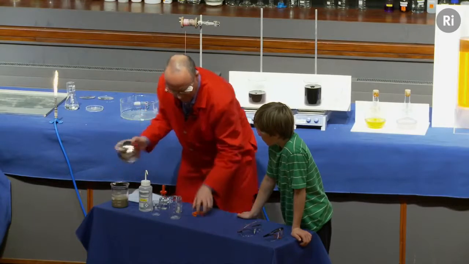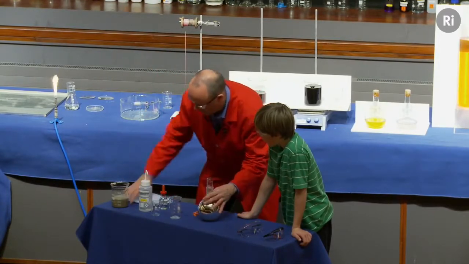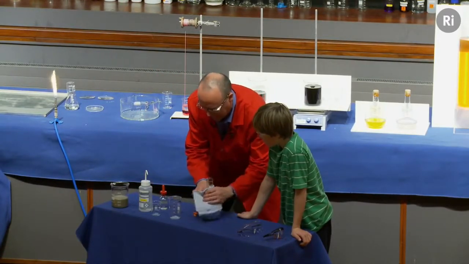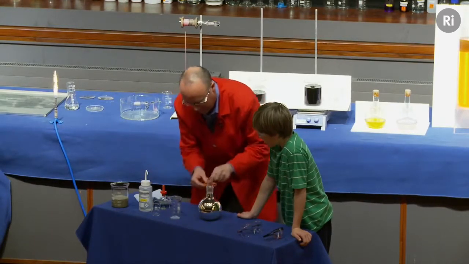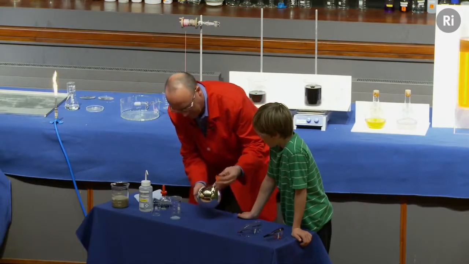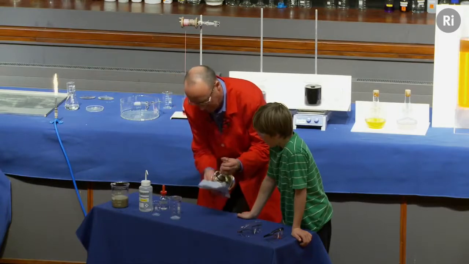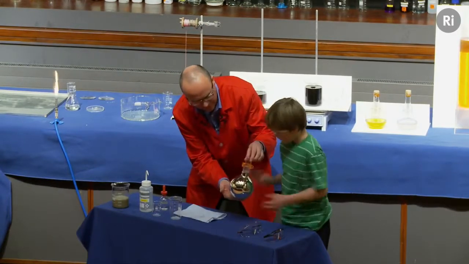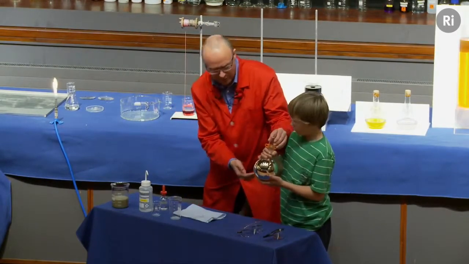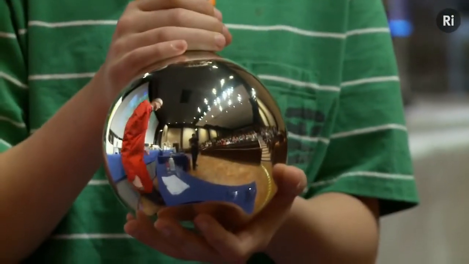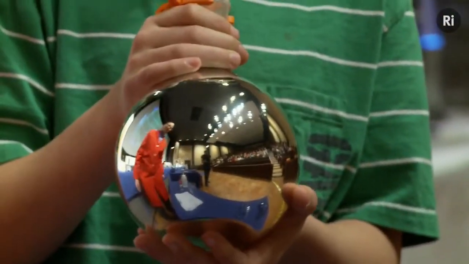There we go. And I'm just going to dry this off, and put the clip back on. And if you'd like to just give that a little polish, there we go. If you'd like to hold it up by the neck, that's it. And if we bring a camera in and have a look at this, we've got a lovely silver mirror.